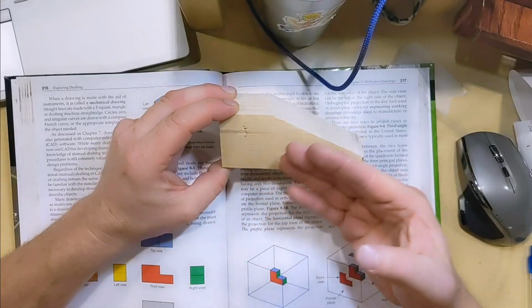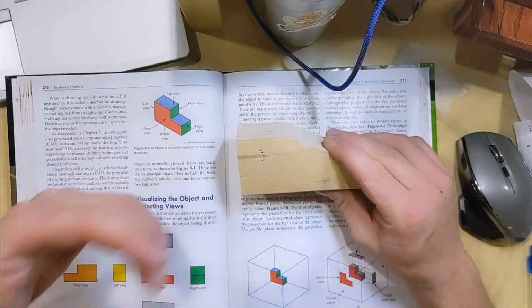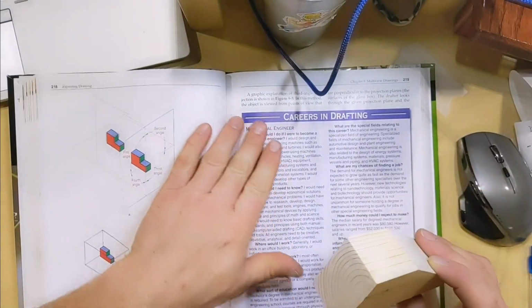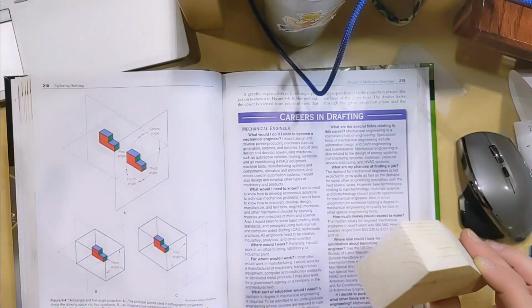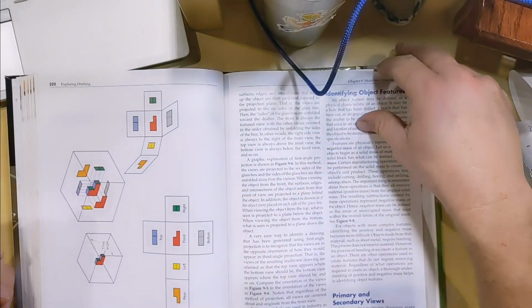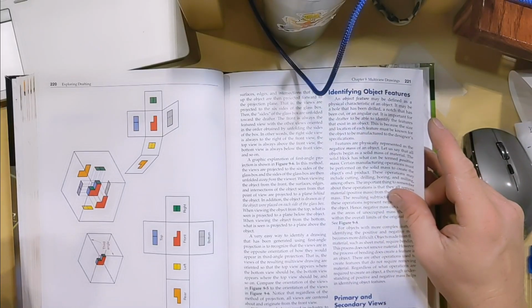Once we have that kind of figured out, then we can start thinking about putting this down on a sheet of paper. The chapter goes into a lot of theory and thought on how to do this, and I could go through that. It's difficult.